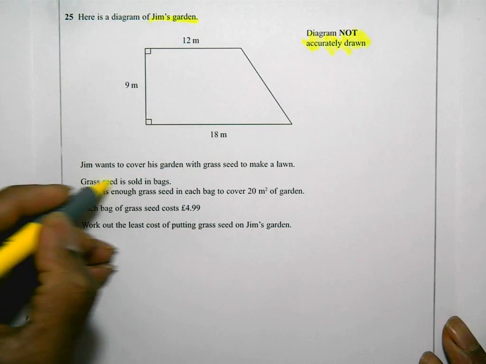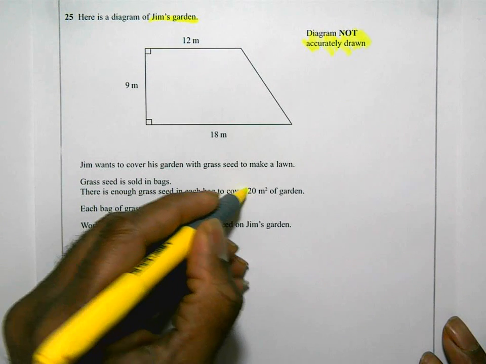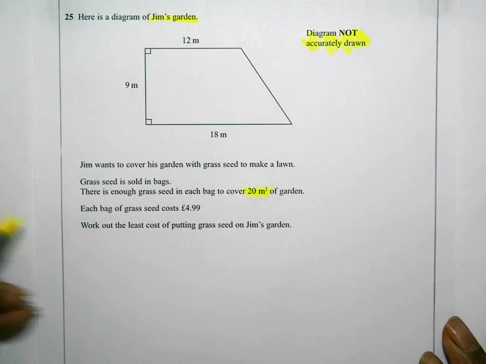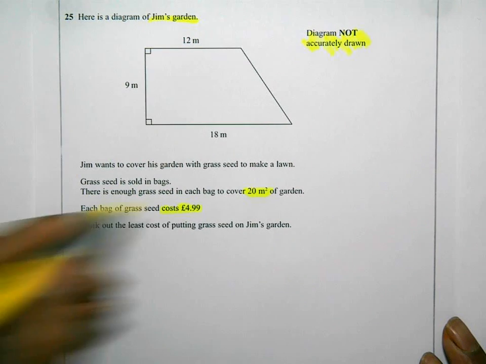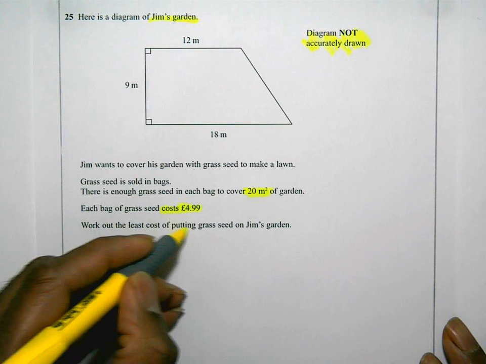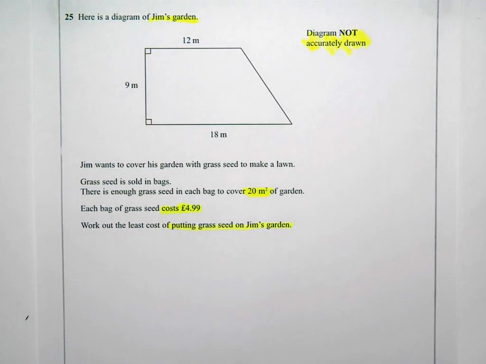Grass seed is sold in bags. There is enough grass seed in each bag to cover 20 meters squared. Each bag of grass seed costs £4.99. Work out the least cost of putting grass on Jim's garden. Okay, so I need to break this up into stages.